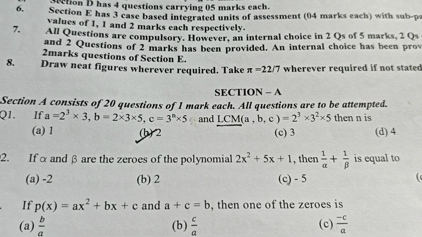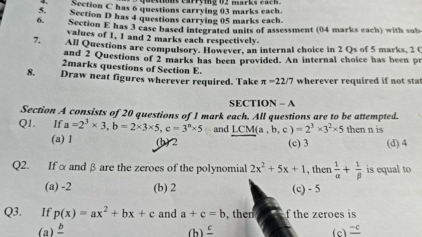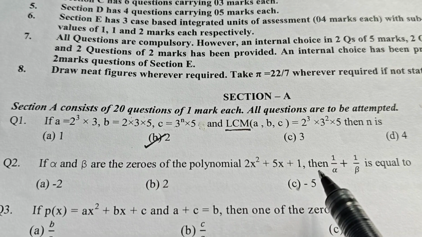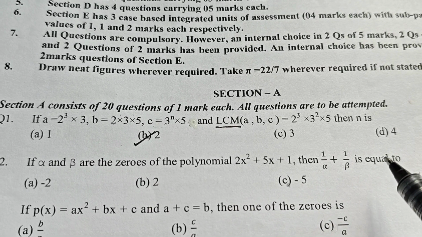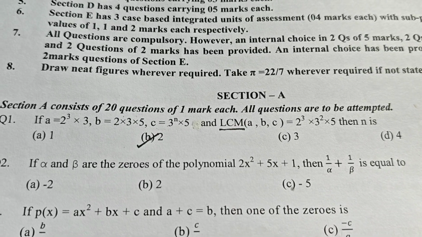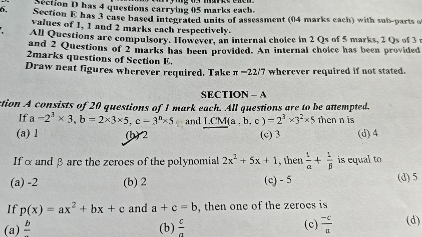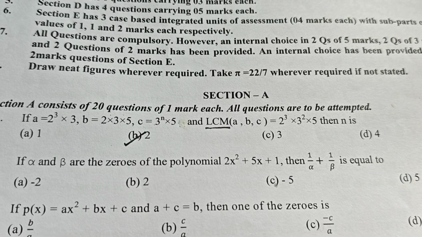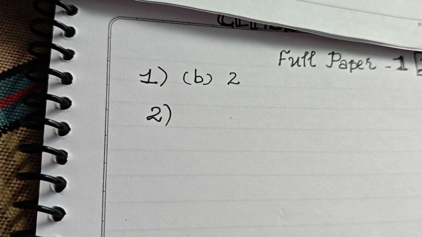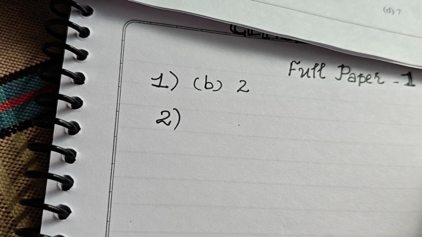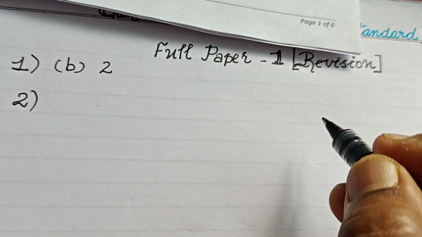Now move to question number 2. If alpha and beta are the zeros of the polynomial 2x square plus 5x plus 1, then 1 by alpha plus 1 by beta is equal to. They have given you 4 options. We will find the value of 1 by alpha plus 1 by beta. Before that, we should know the relation. In this question 2, do the calculation in the rough part so that you write only the answers in the required portion.